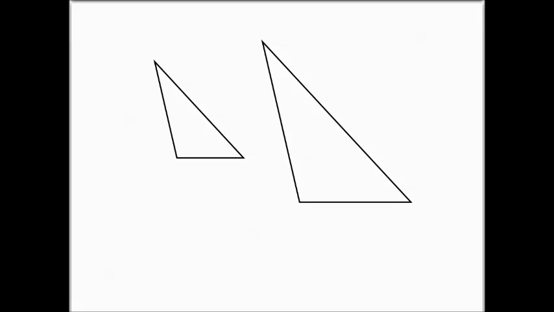In these two triangles, let's pretend that we knew that these two angles are congruent and also that these two angles are congruent. That's enough to prove that these two triangles are congruent. Sorry, not congruent, similar. The angles are congruent, the triangles are similar. So the statement that we would use to show that these two triangles are similar, well, let's give these triangles names.